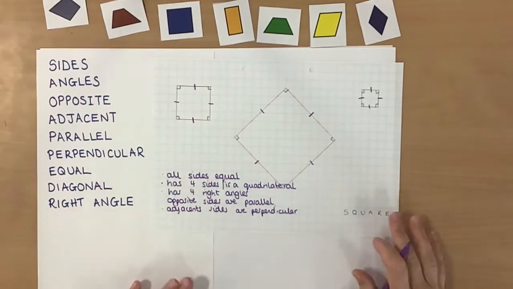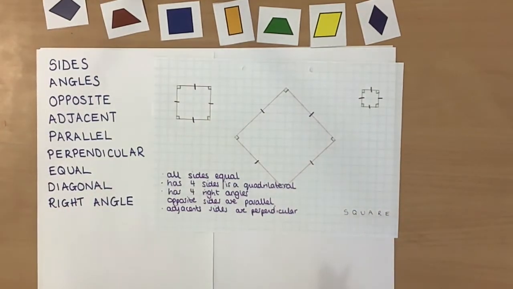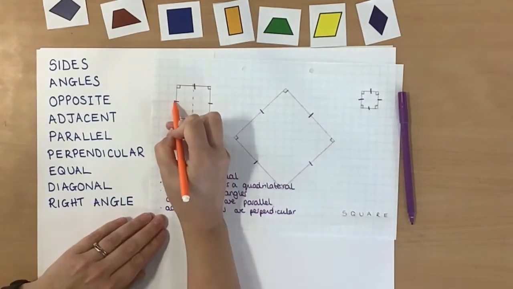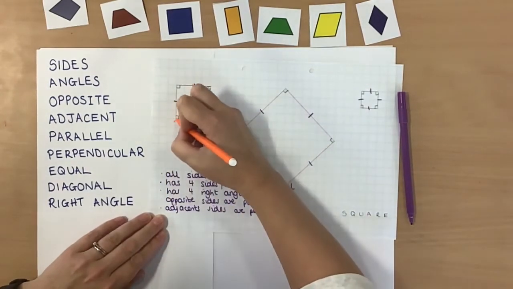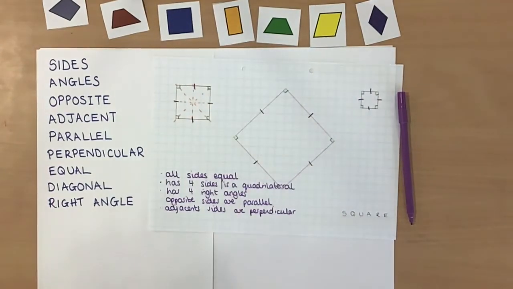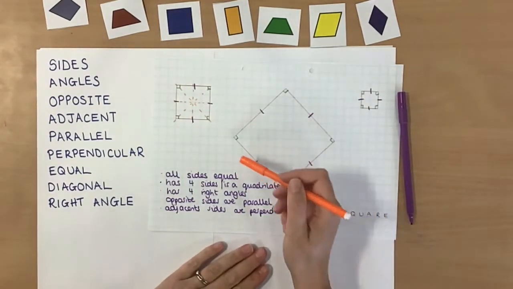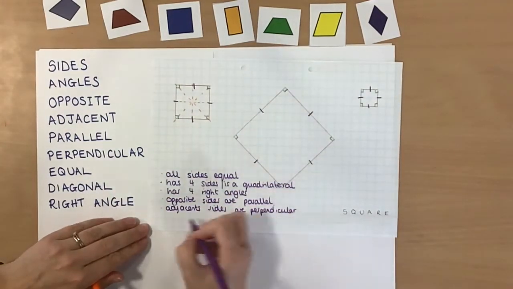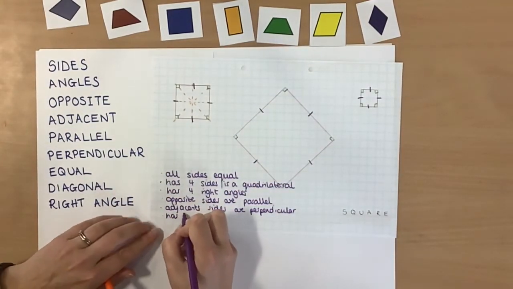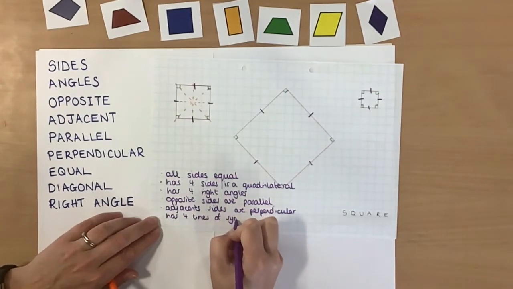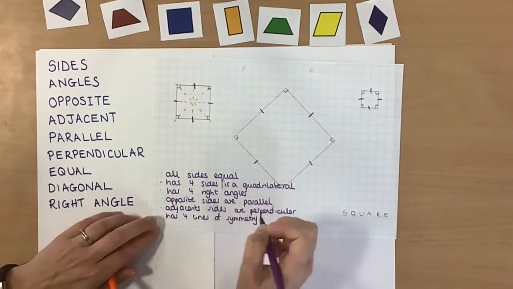Okay, we haven't written it here, but we might mention symmetry. Let's just do it on this one, say that a square has 1, 2. If you're not sure about symmetry, just miss it out on this one. But we could say it has 4 lines of symmetry. We could draw those on that one and that one. So we could add that. Has 4 lines of symmetry.